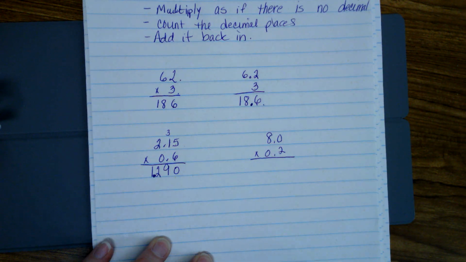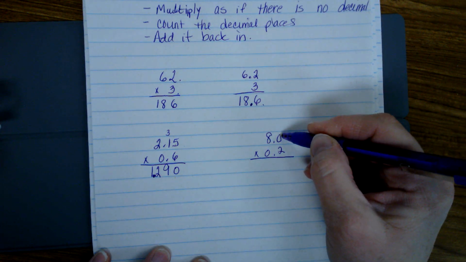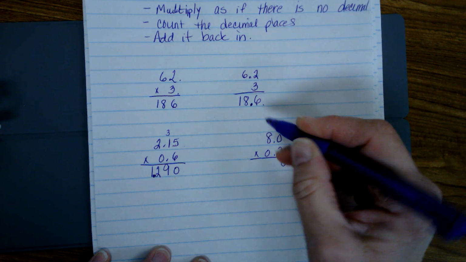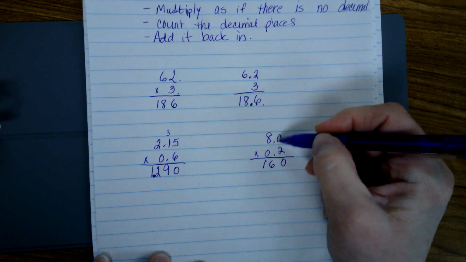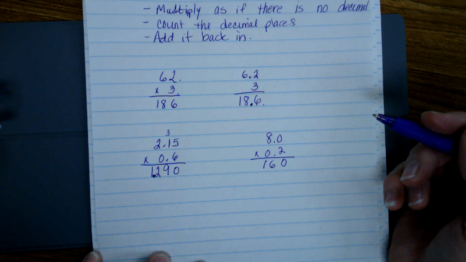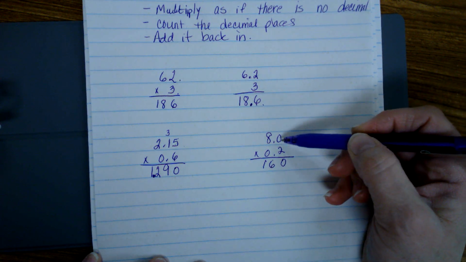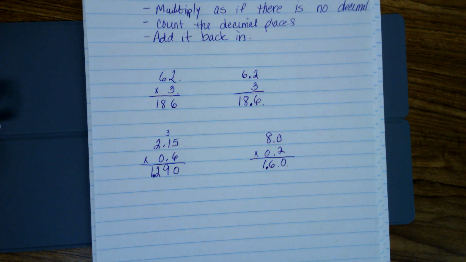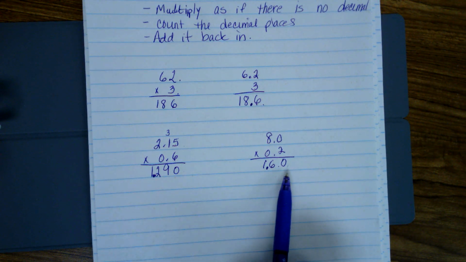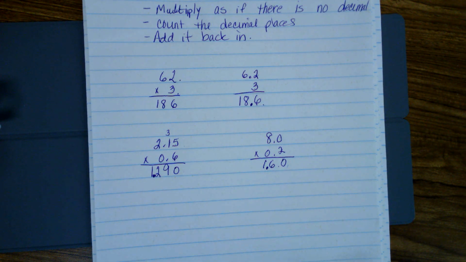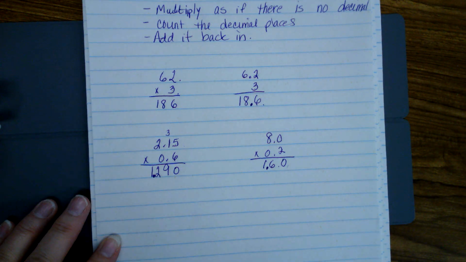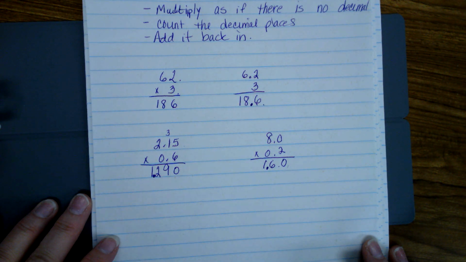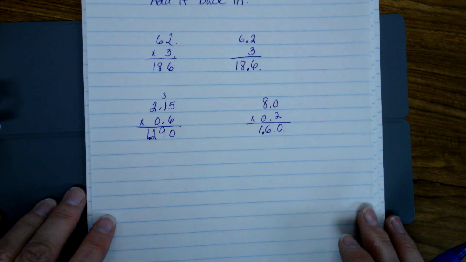Actually, I'll do one more after this. So we're going to multiply everything by 2. 2 times 0 is 0. 2 times 8 is 16. And again, we don't have to do the zeros because it just ends up being 0 anyway. Counting our decimals, we have 1 here and 1 here, so that's 2. So we count 1, 2. And 8.0 times 0.2 is 1.60. In these numbers, we could get rid of the 0 at the end because they're called insignificant digits. They don't change the value of the number.